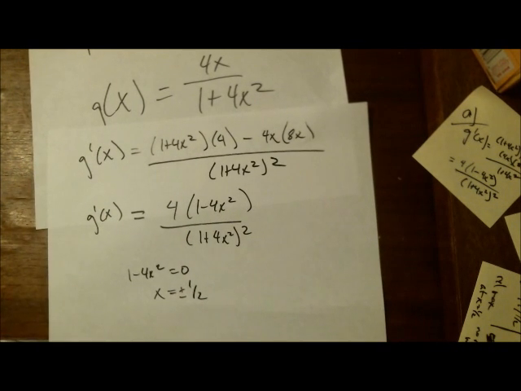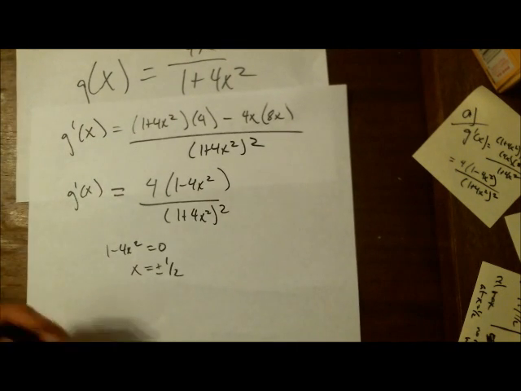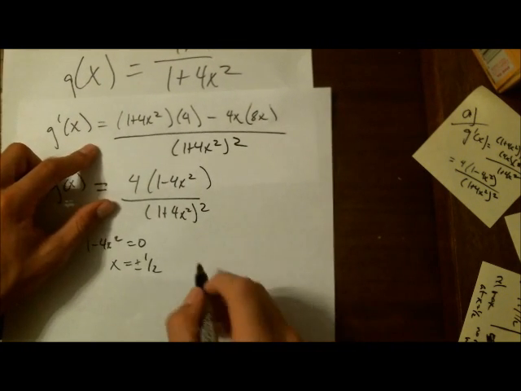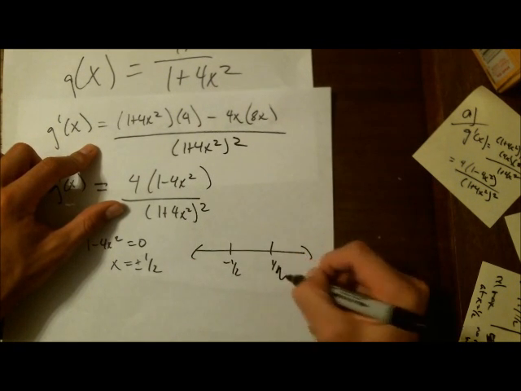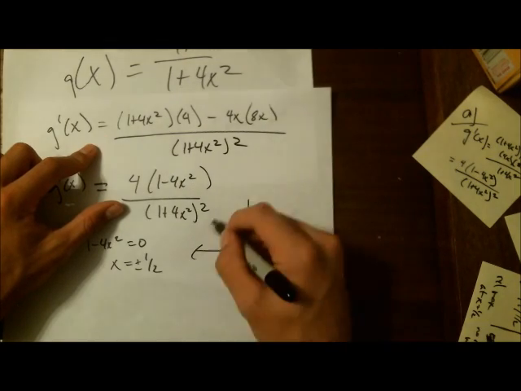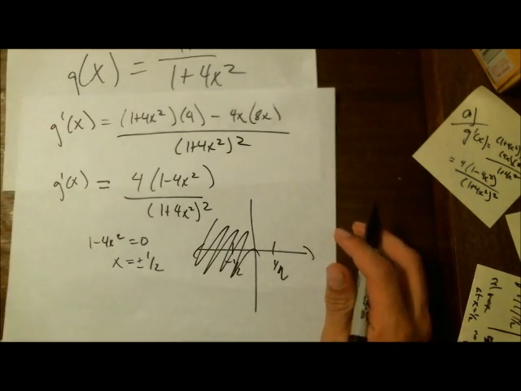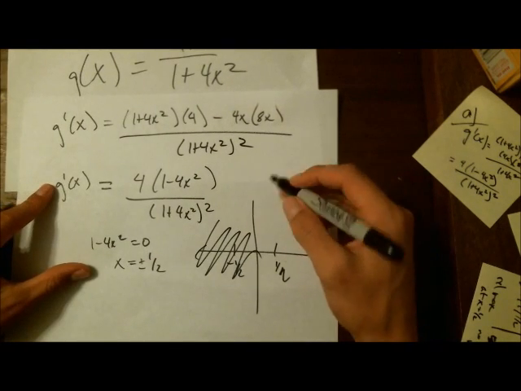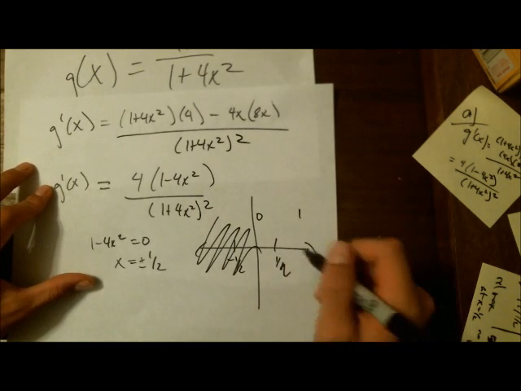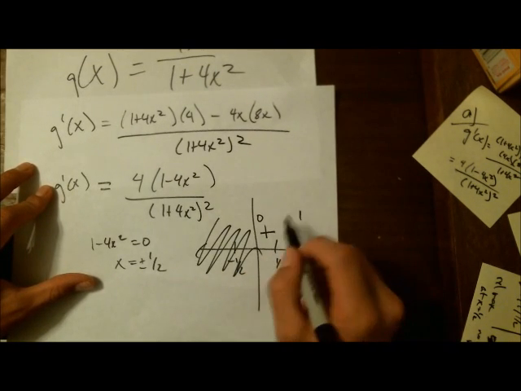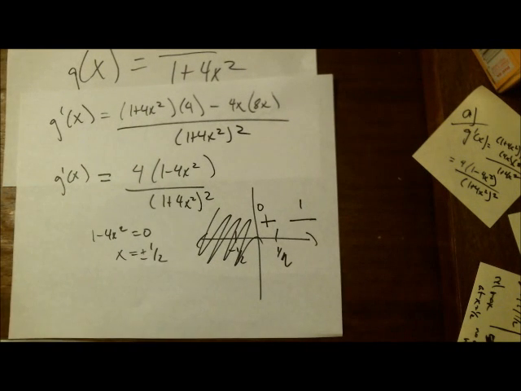Now the nice thing about x equals plus or minus 1/2 is that we are only looking at the interval from 0 to infinity, so we can draw our sign test here, and then we can basically just cut it in half and ignore all this stuff. Whoosh. Our test points, I use 0 and 1 because they're really nice. You get a positive number here and a negative number here, meaning that function g is increasing from 0 to 1/2 and decreasing from 1/2 to infinity.